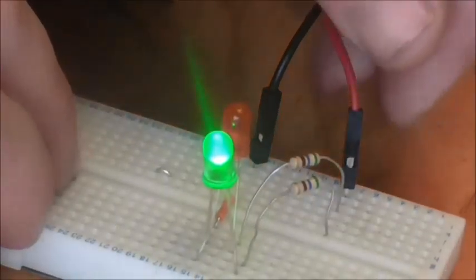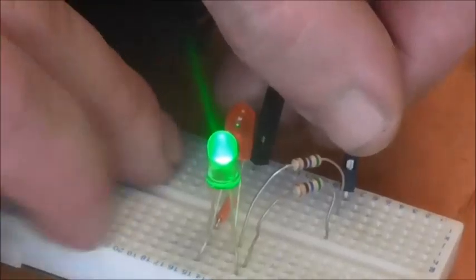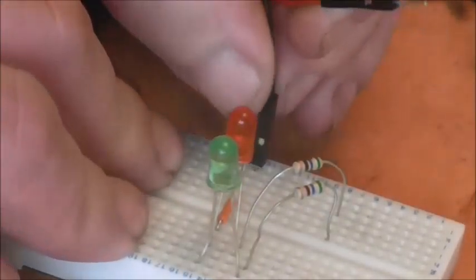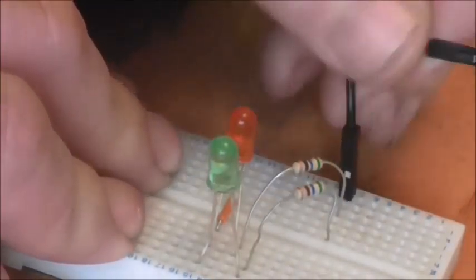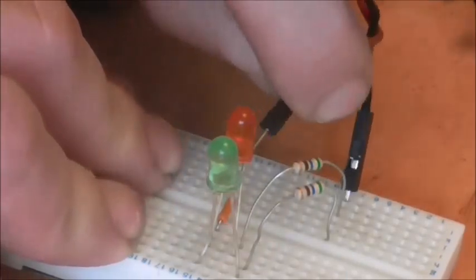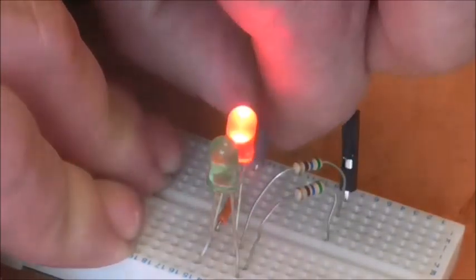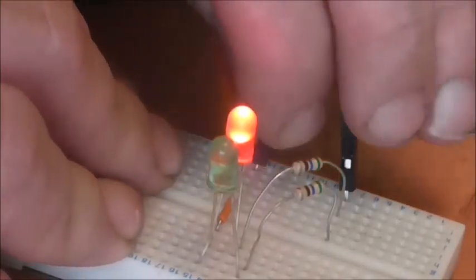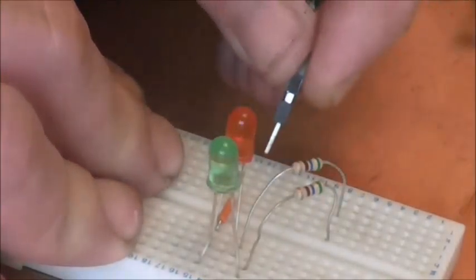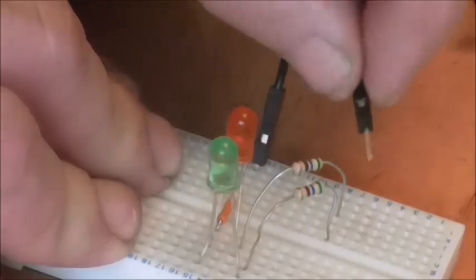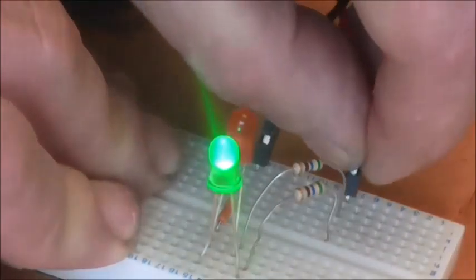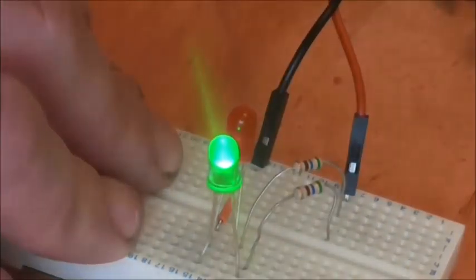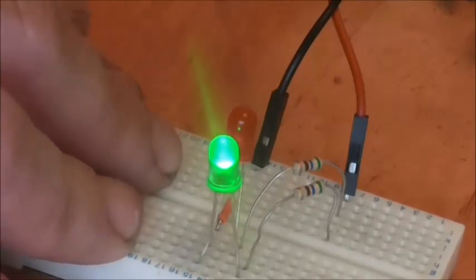If we swap the terminals over, which is akin to swapping the polarity over, only the red LED lights. I'll swap them back. And the red LED stays dark and the green LED lights again.